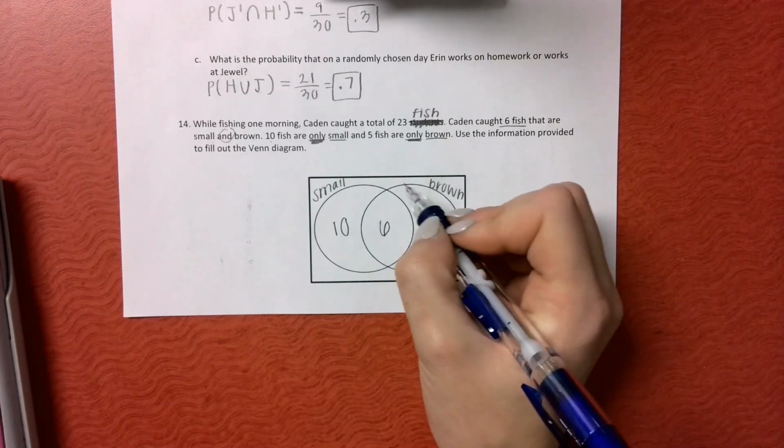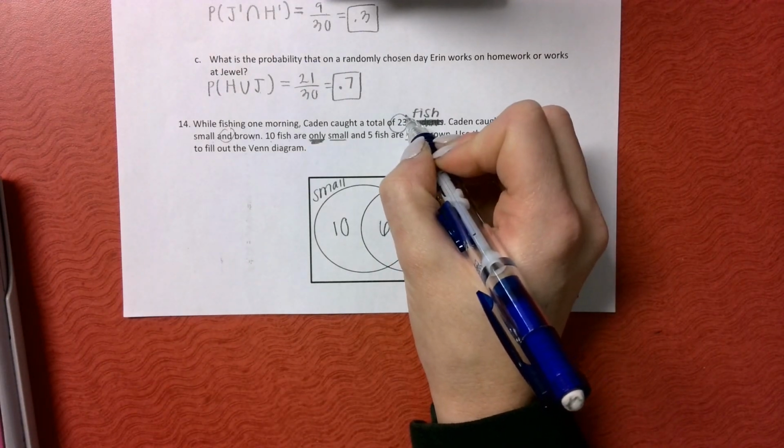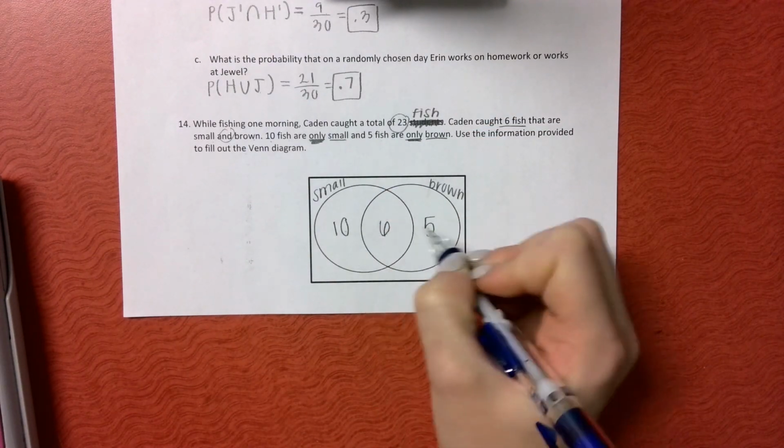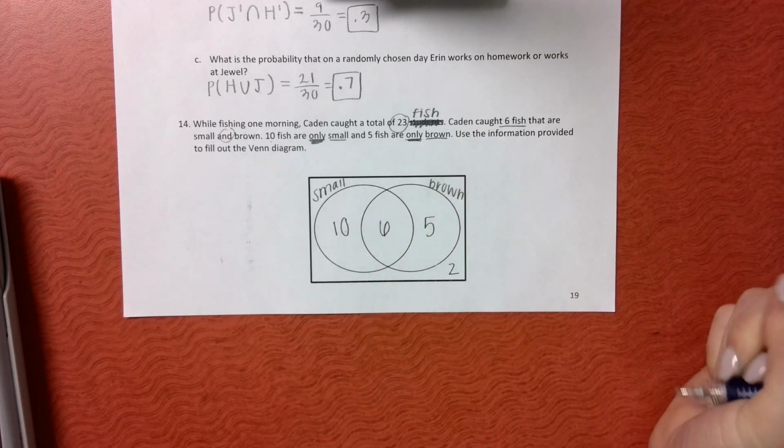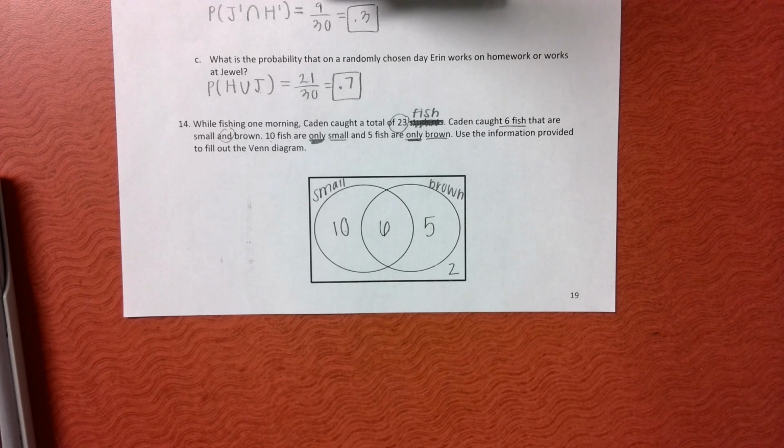It does say that he caught a total of 23 fish. 10 plus 6 plus 5 would be 21. So there would be 2 fish on the outside here that were neither small nor brown.